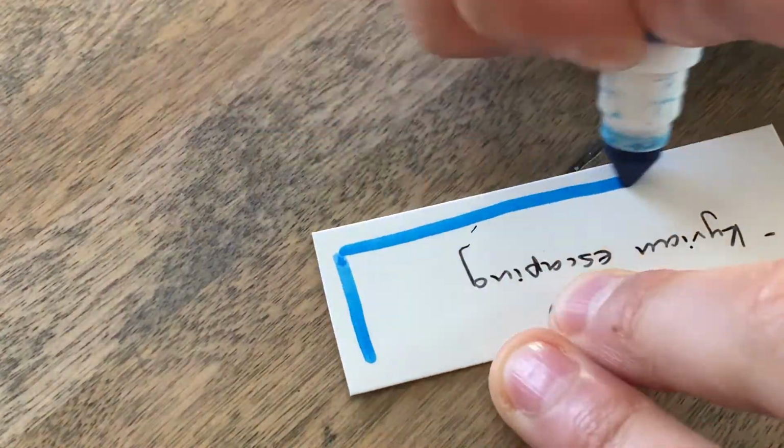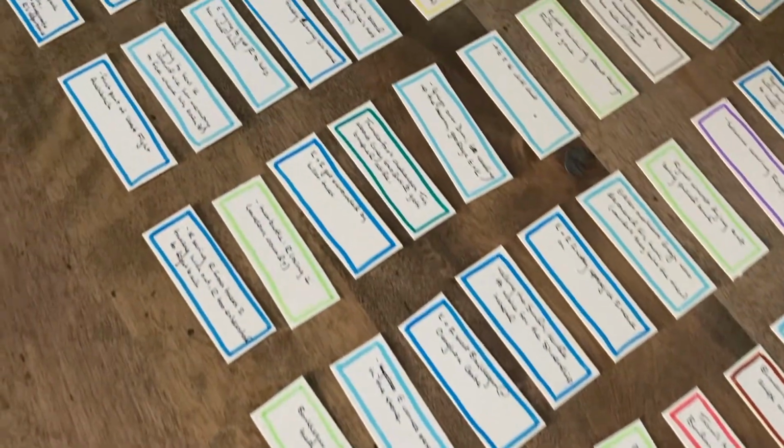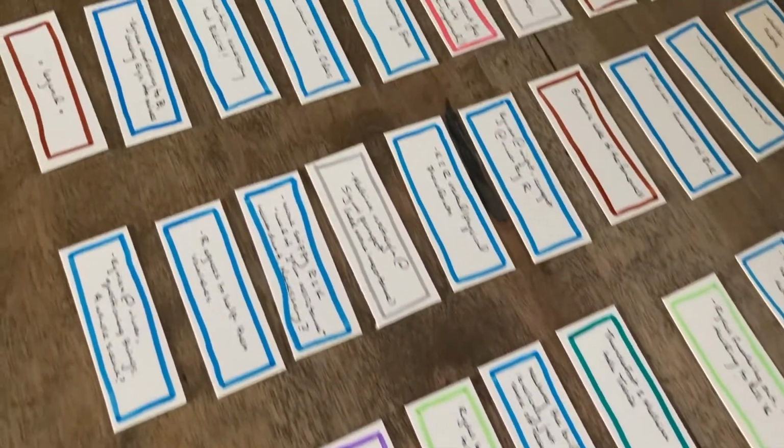I also color-coded them by the character whose perspective each scene is from, because is color coding really optional? No. No, it's not. Once I had all those scenes laid out and in order, I had sort of a chronological map of the entire story from beginning to end, all the different character perspectives. Every single time the perspective changes, I had all that laid out in front of me.